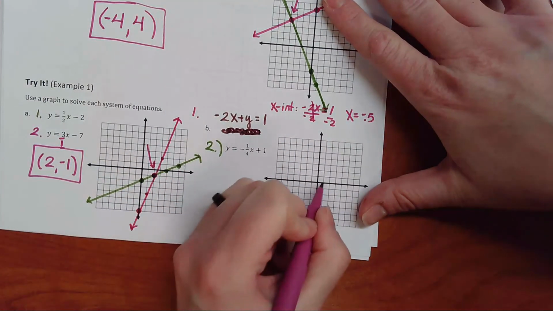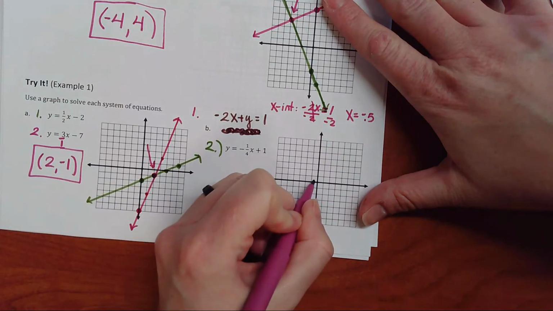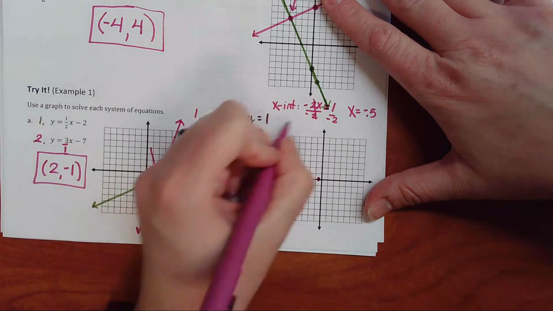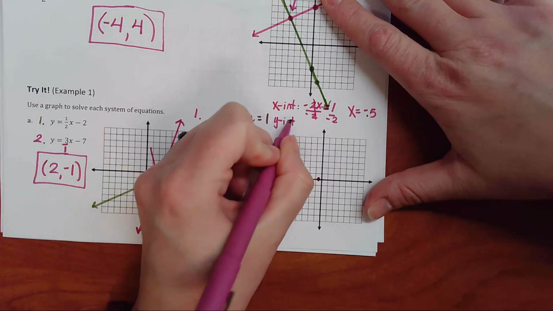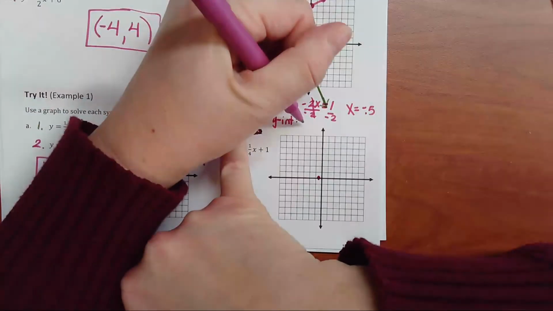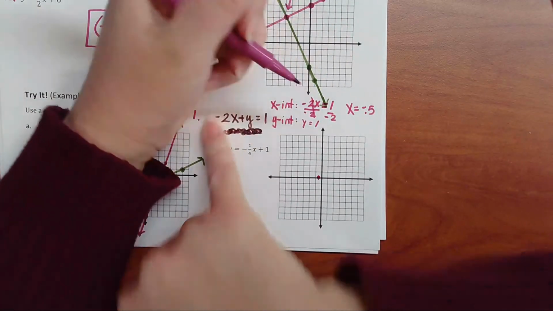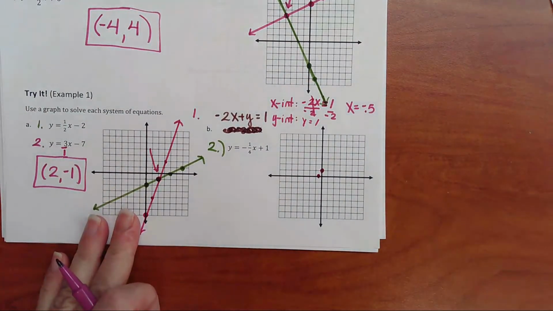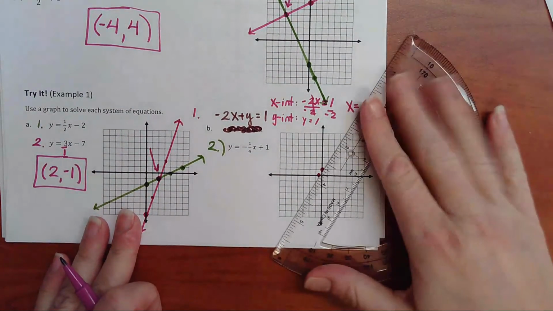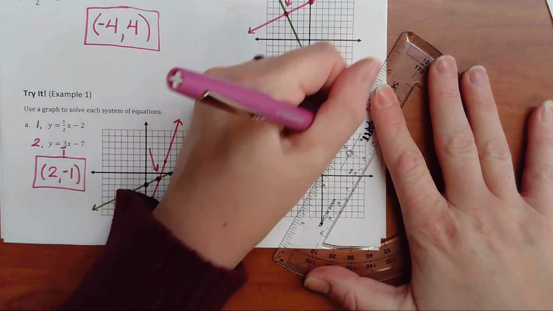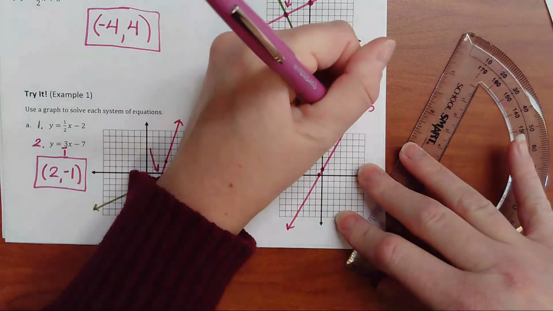So that means I go to the x-axis, go to negative 0.5, and I put a dot. Then to find the y-intercept, I cover up x, and I get y equals 1. So I go to the y-axis, put a dot at 1, and then I play connect the dots. So there's my first line.